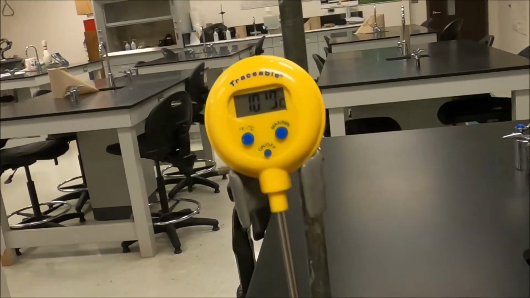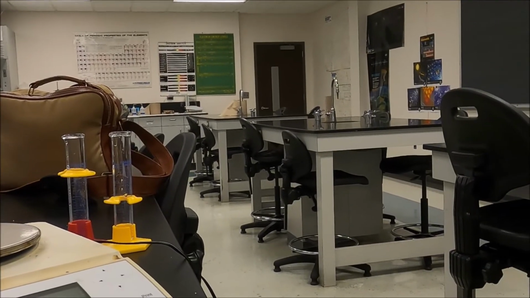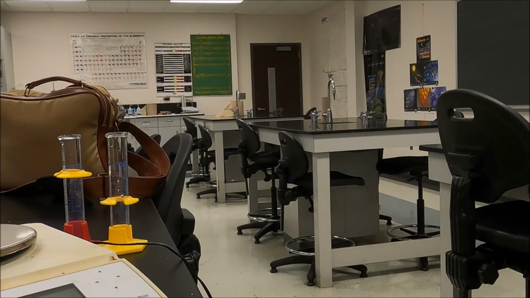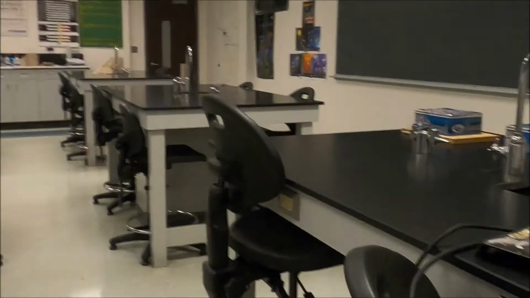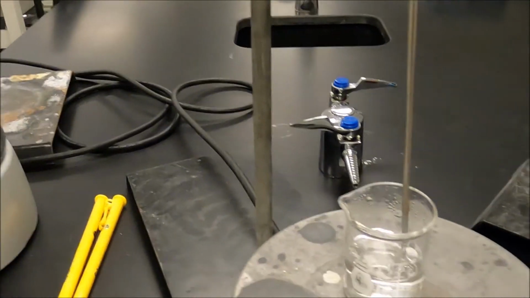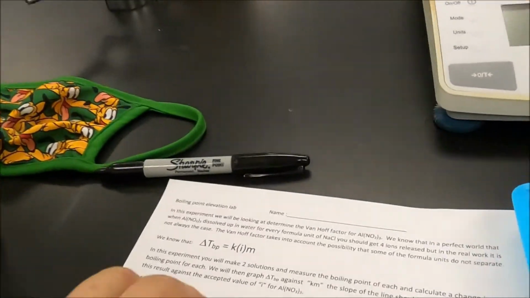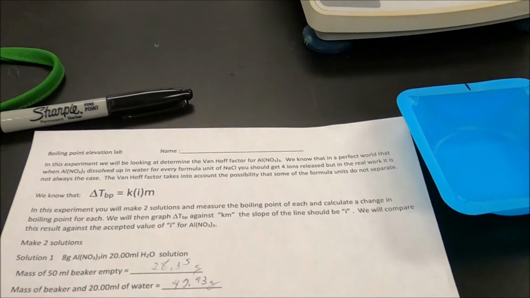That looks pretty stable, 101.9. Okay guys, now we have all of our data. Okay, I've turned off all of the hot plates. And now it's time for us to start processing data.